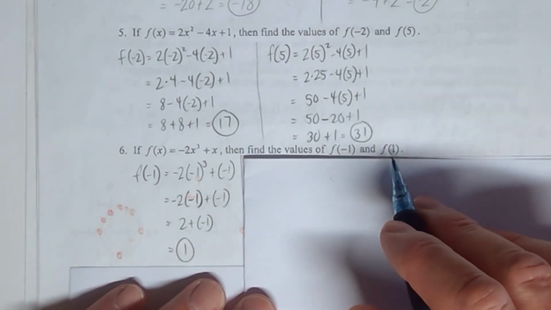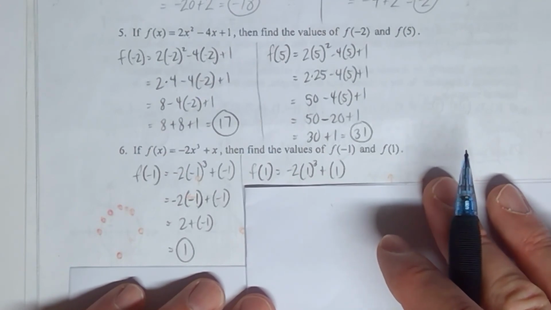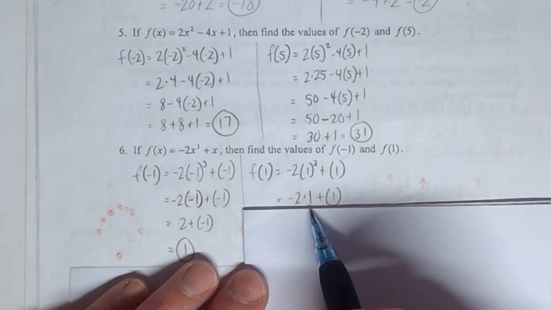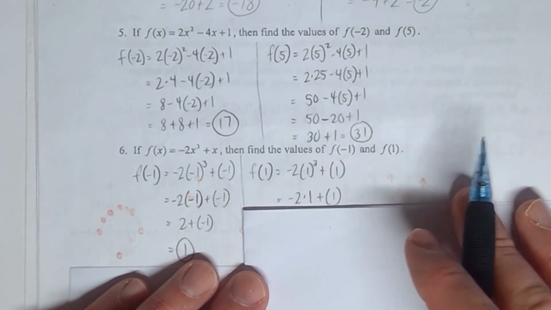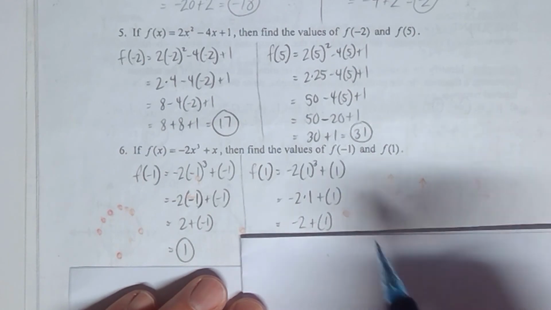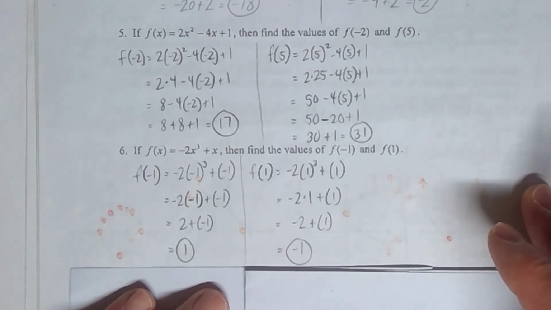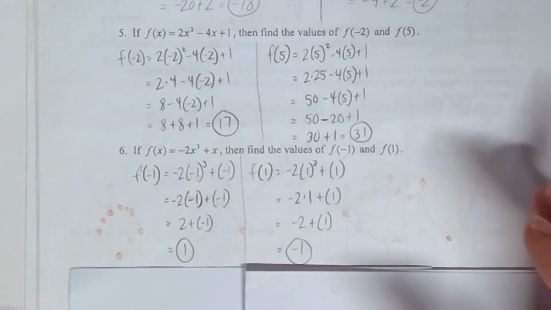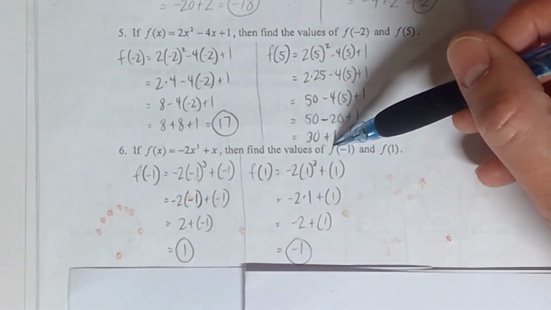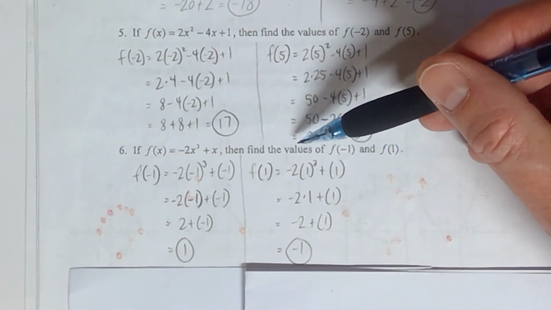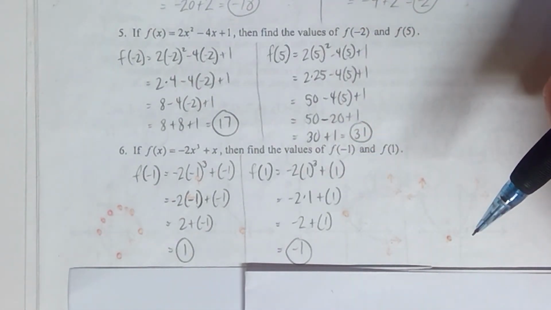One more here. How about if we plug in positive 1? Okay. Again, exponents come first. Negative 2 times 1 plus 1. Multiplication comes before addition. And then negative 2 plus 1 is negative 1. Final answer there. Okay, so that's how you do these function values where you have like f and then a number inside that little bracket right there, and they ask you to find that value. This is what you do. Okay, that's what we've done in the last 3 problems here, 4, 5, and 6.